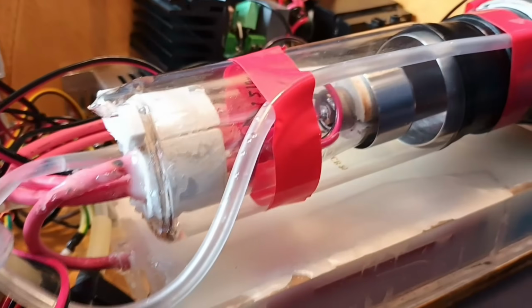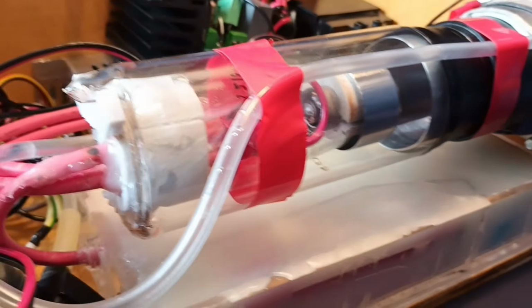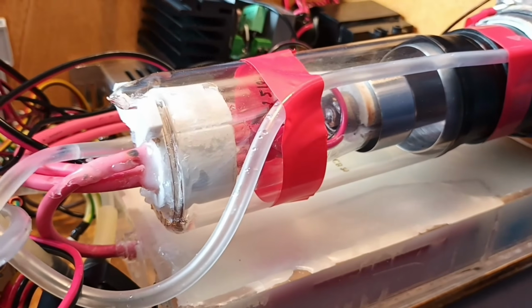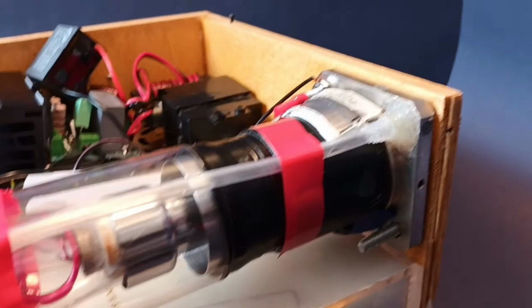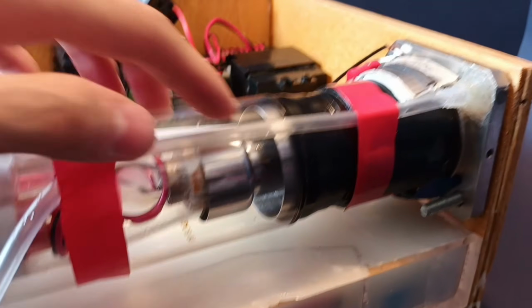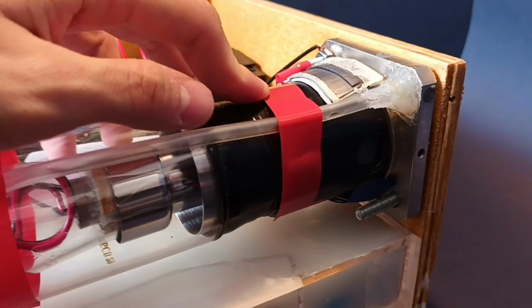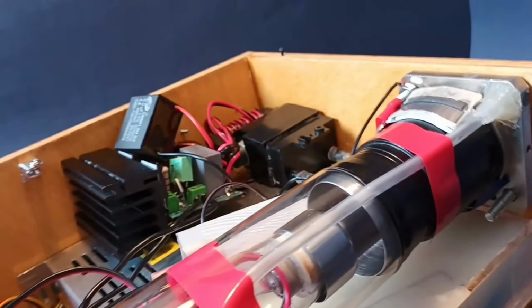As you can see, to create a good seal I used some grease around the high voltage feedthrough to make a better connection between the glass and the plastic, so that the high voltage corona doesn't leak outside and ionize the air. Finally, the power flows through the filament inside of the tube, where the high voltage accelerates the electrons, and the X-rays are produced on that little beryllium window.